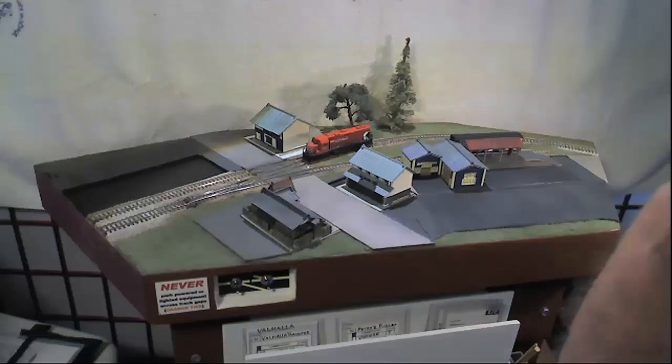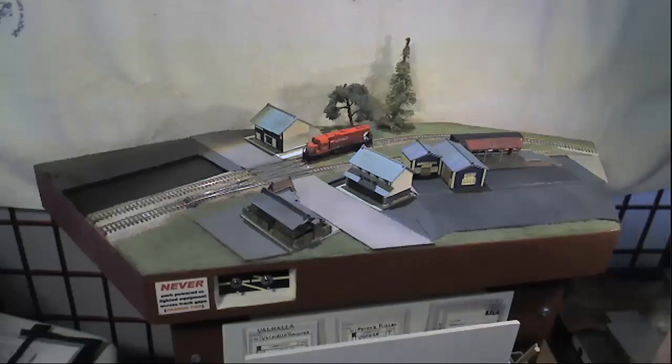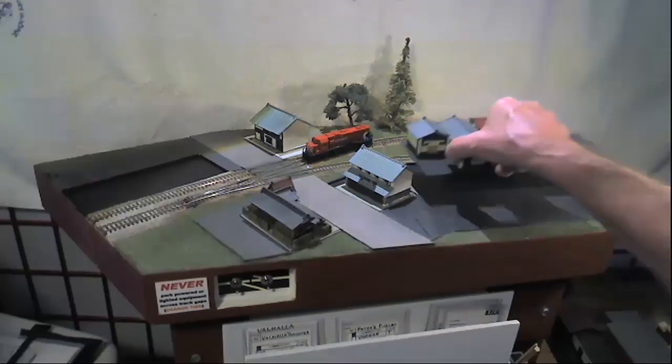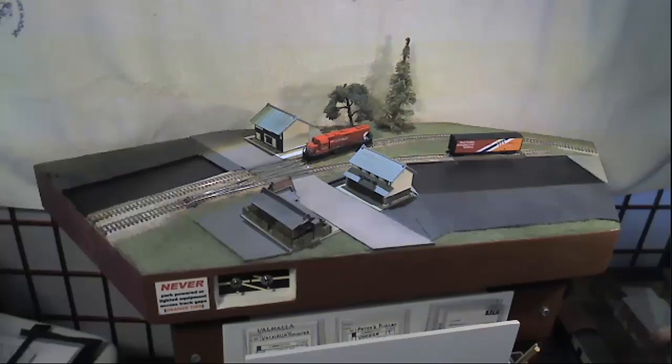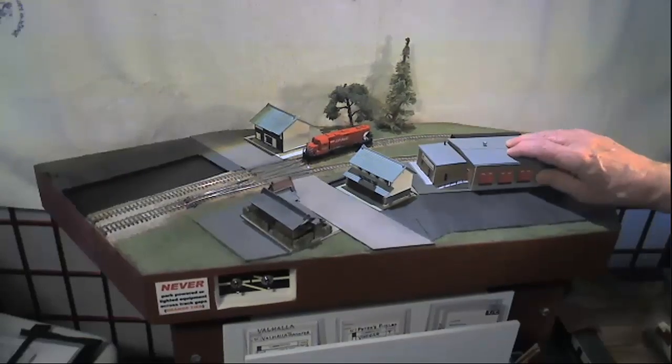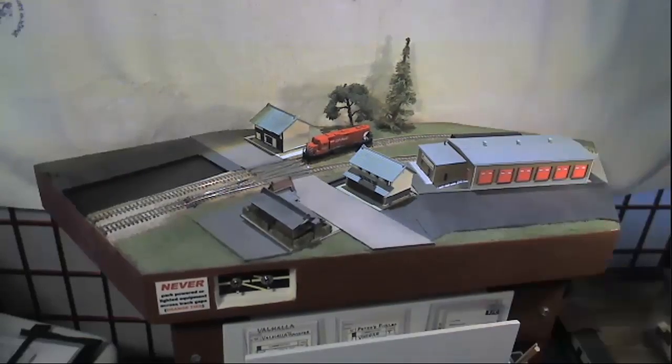So all of those mean that you have a different industry there, but they're all on the same module. And since it's different prototypes, the name of the module, that is the station name, can also change too. For purposes of this demonstration, I'm going to stick with the Canadian one, and we're going to call this module Valhalla, and that's named for the mountain range along the branch line that I'm modeling there.